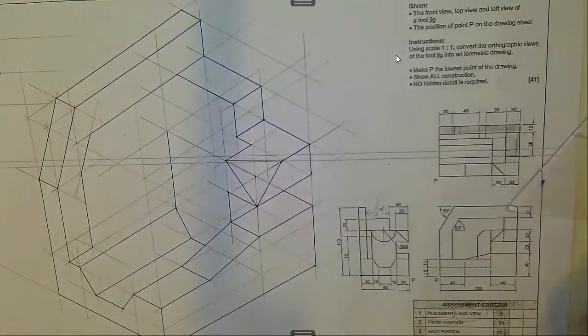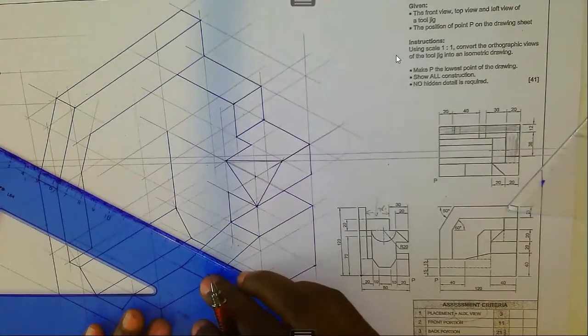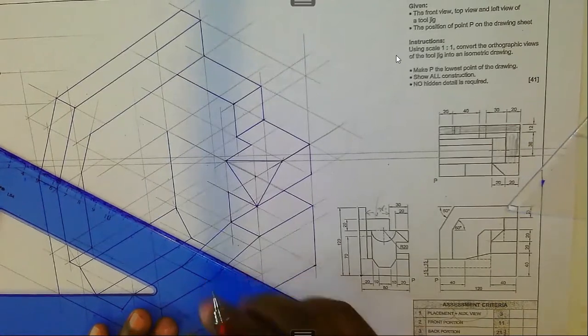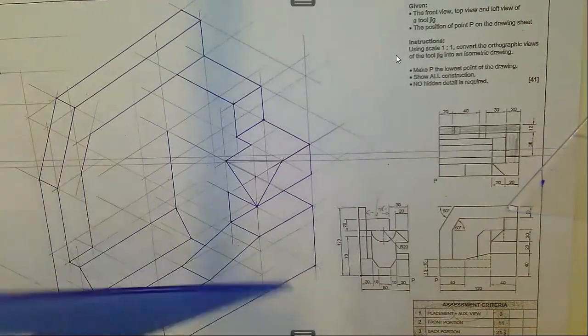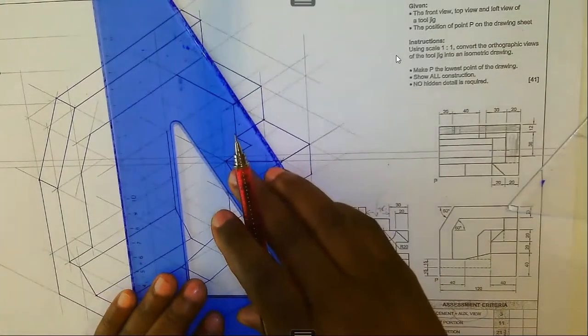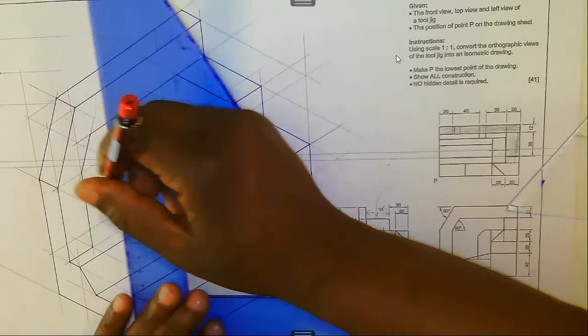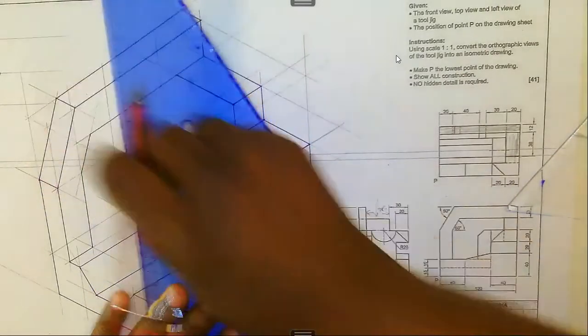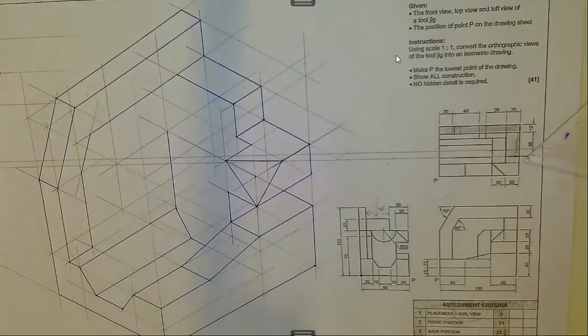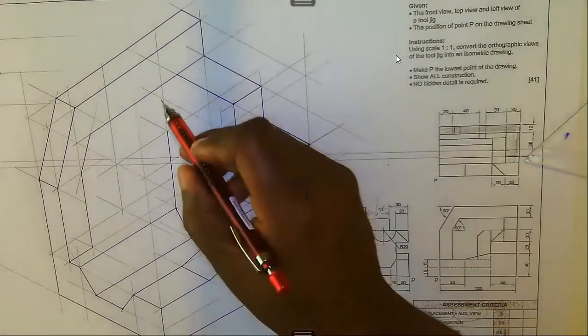Okay, right. Then we take it all the way like that. Then we take it up, just for verification, like this. Right, okay.